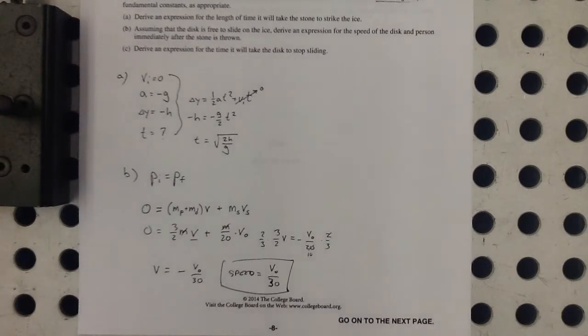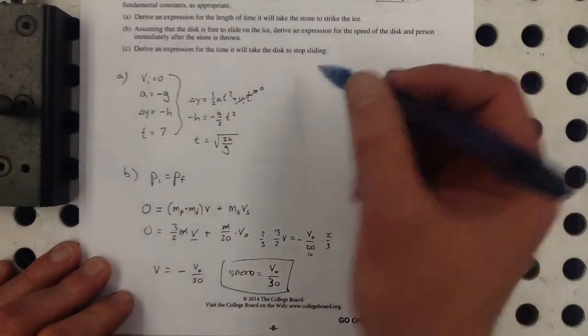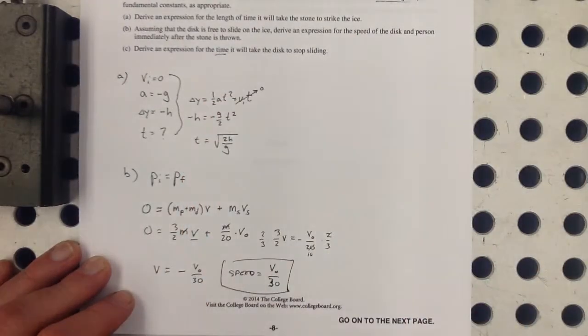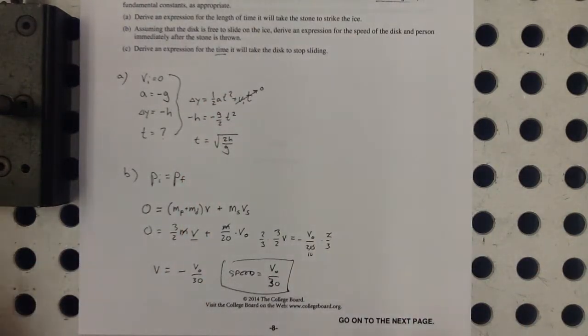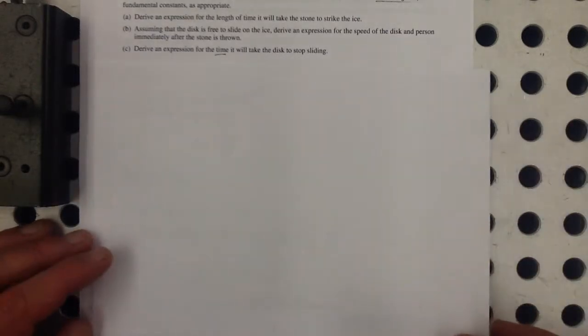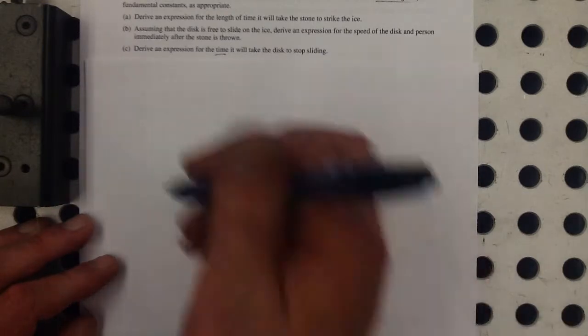Derive an expression for the time it will take for the disk to stop sliding. Well, if we're talking about time, I think we've got to be talking about kinematics, right? That's how we get to time. Or, actually, I'll show you 2 ways you could do this.